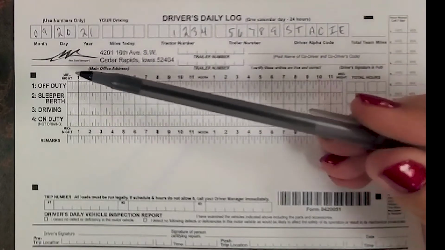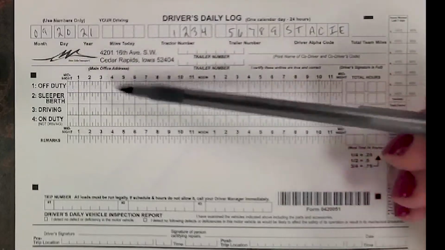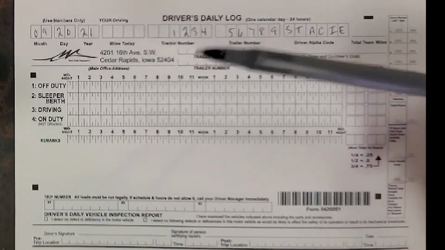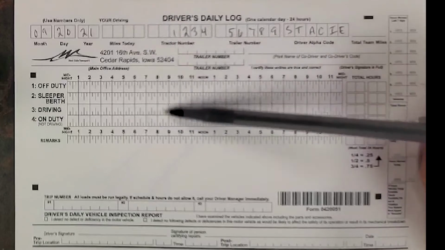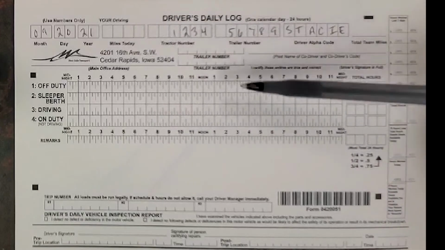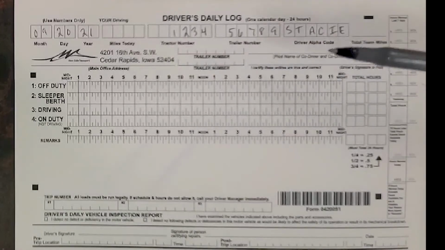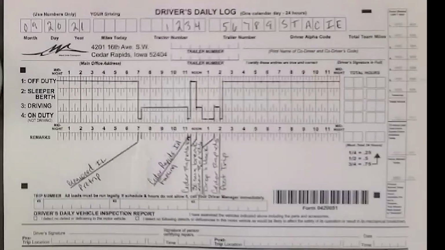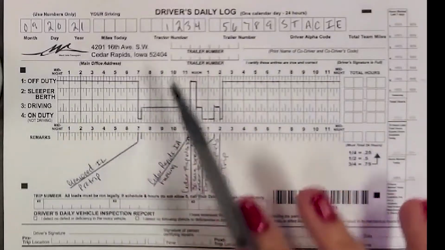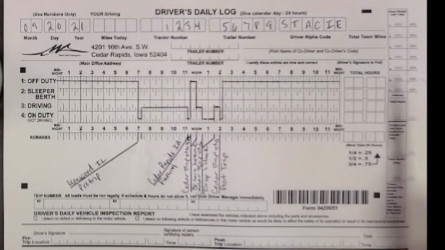So what you're going to do is basically every single time your line moves or your status changes, you have to flag it. So I'm going to do a quick example here of what your log should look like at the end of the day. So this just basically shows what your graph should look like at the end of the day.